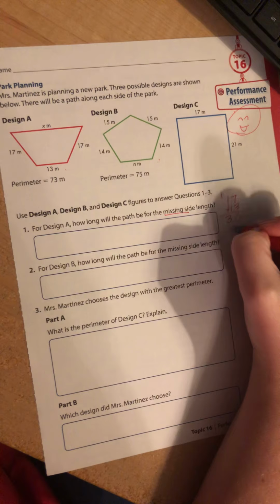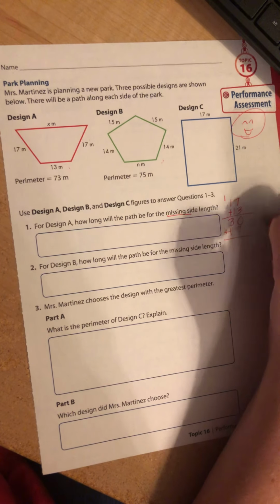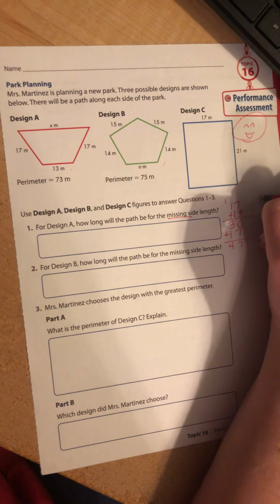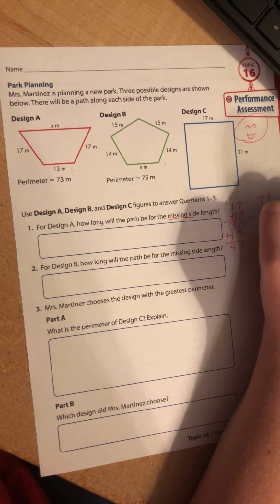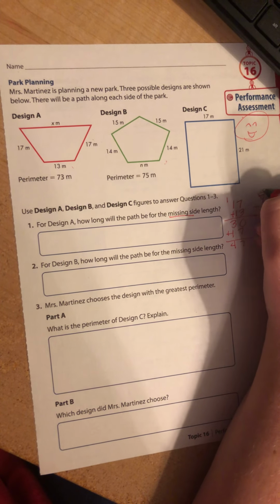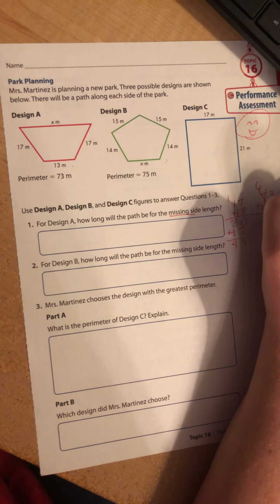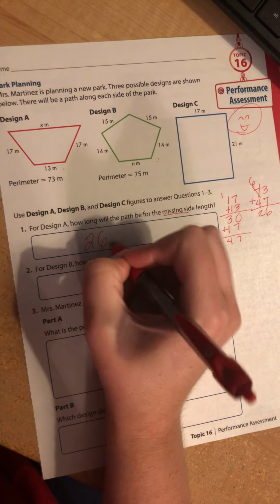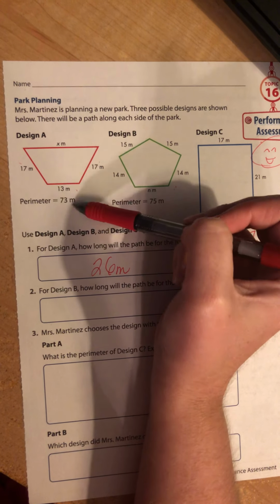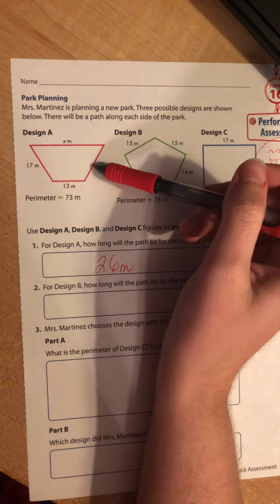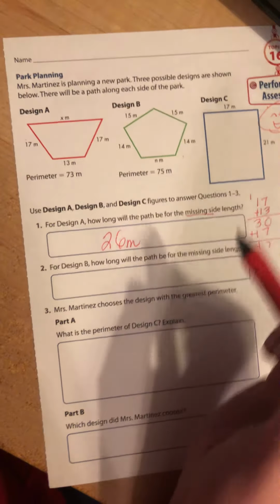And then I would add the other 17. That would be 47. Then I take the total perimeter and just subtract it. So this one is 26 meters. So to find it, you add what you have and subtract from the big number.